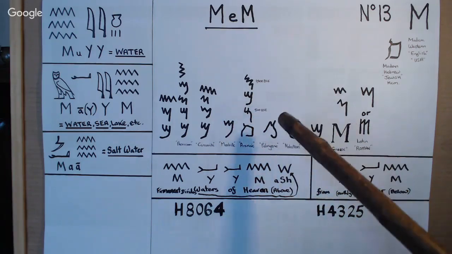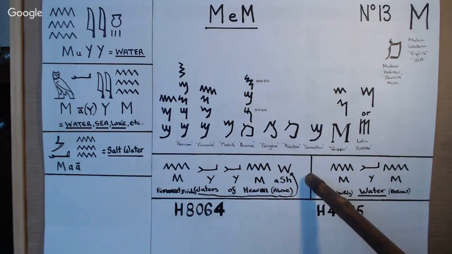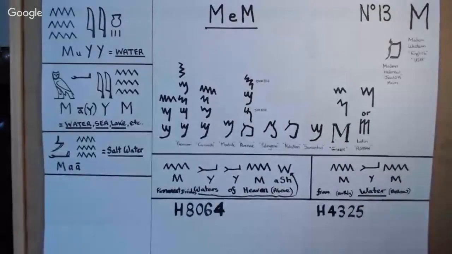So basically, MYM in itself is describing water of any sort, any liquid, anything like that.